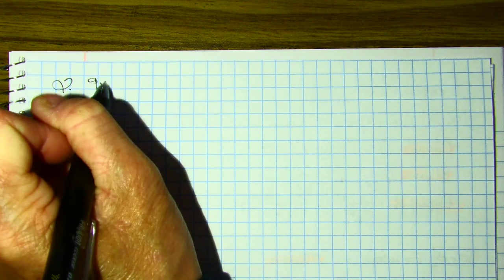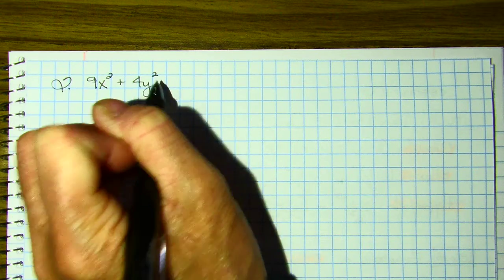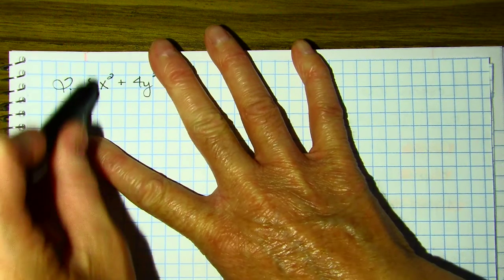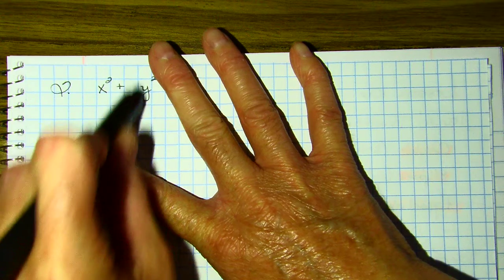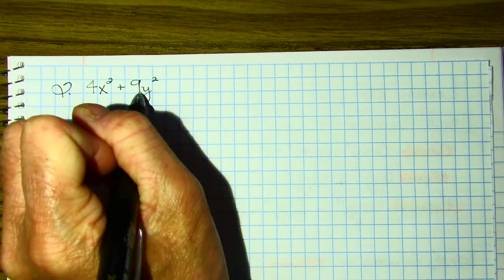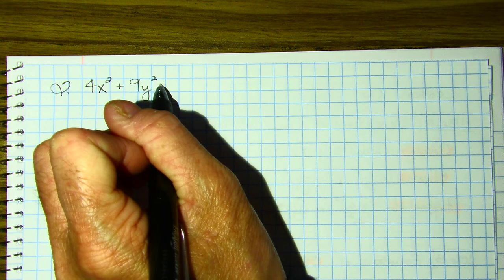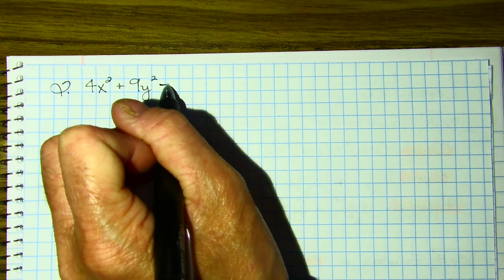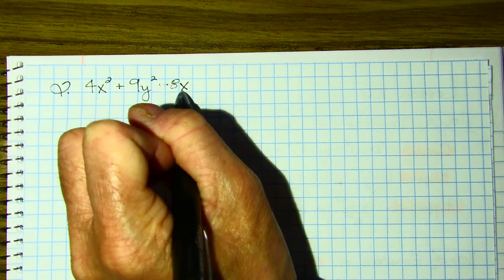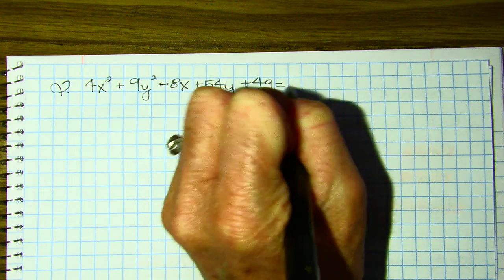So we're going to repeat all of that in 9x squared plus 4y squared. Actually, sorry, I'm going to switch everything. Sorry, 4x squared plus 9y squared minus 8x plus 54y plus 49 equals 0.